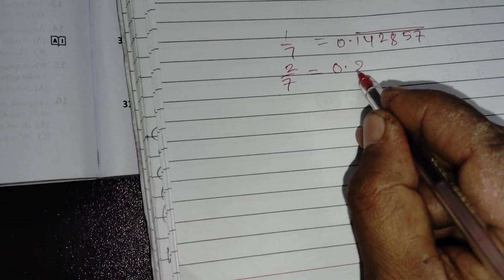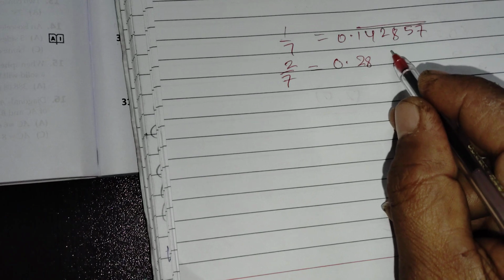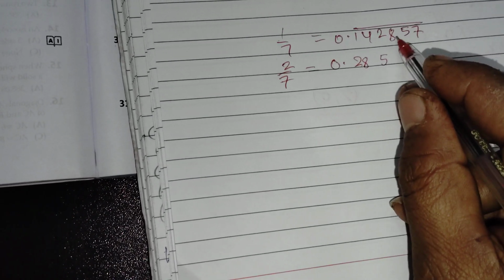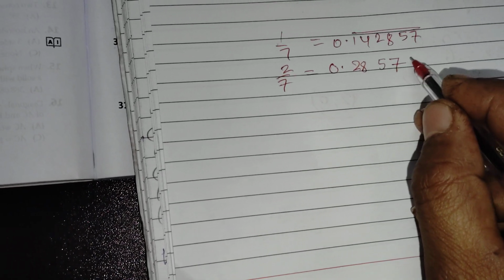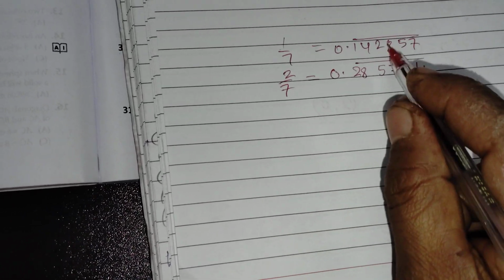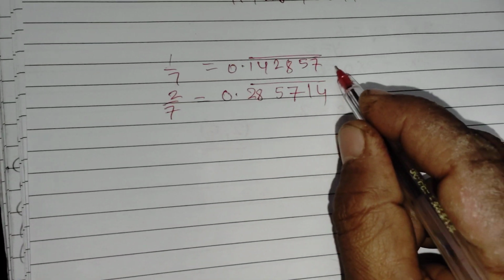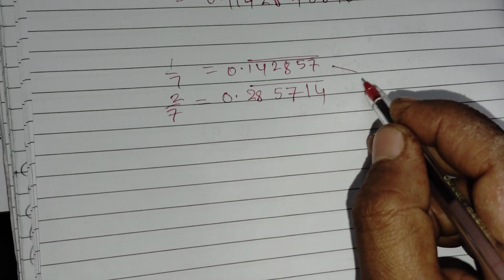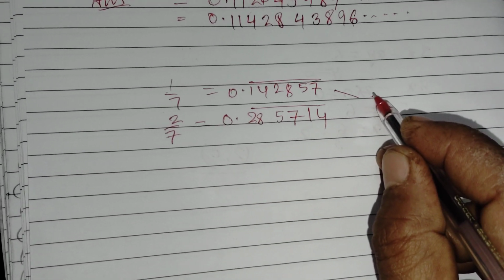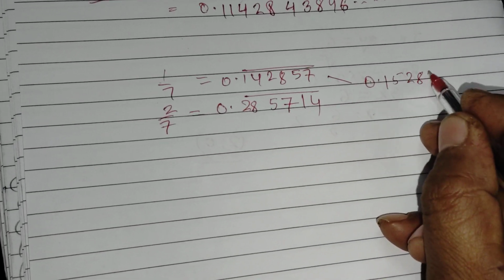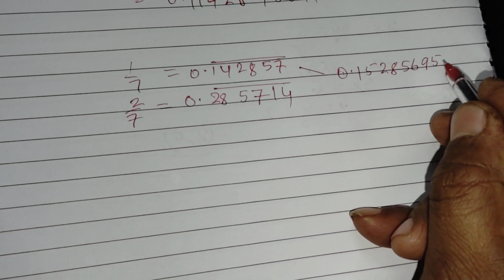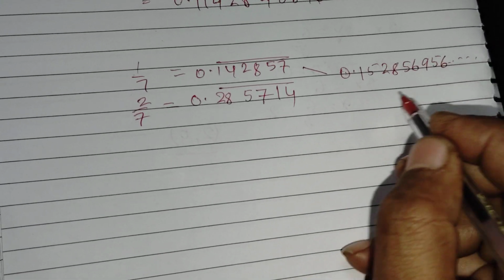We get 2856, but we get the carry from the previous number, so it becomes 57 and 14. So between these two numbers, irrational numbers can be written as non-repeating. So we can write 0.15285695 with different digits, but never repeating and never terminating.